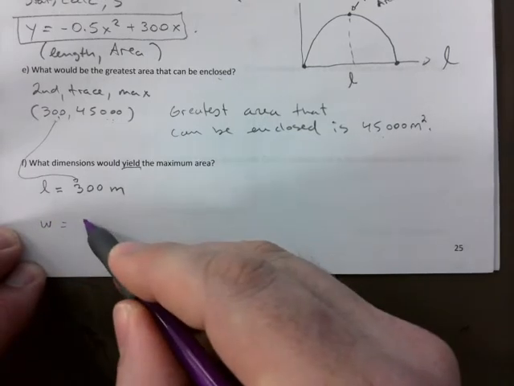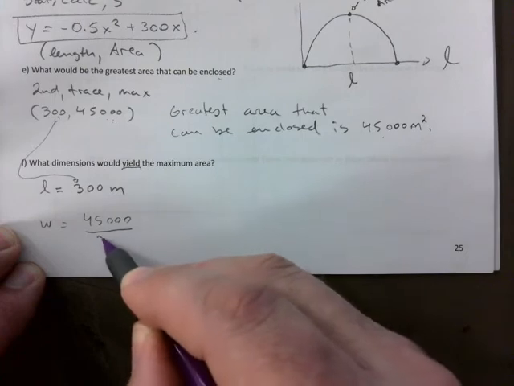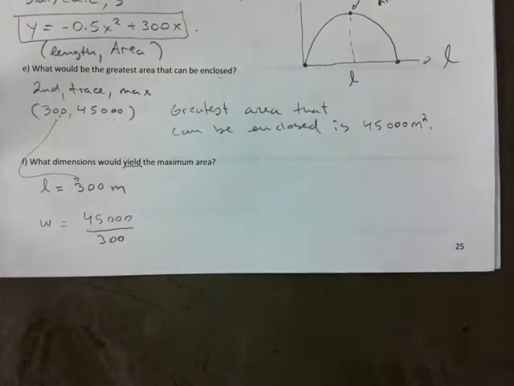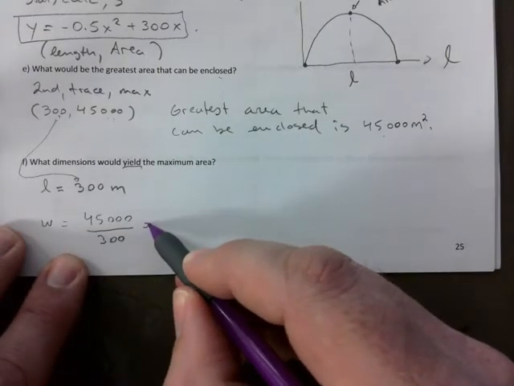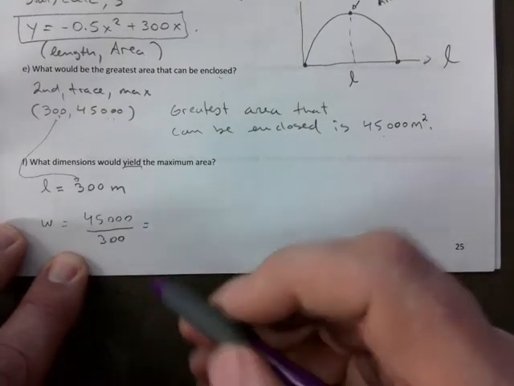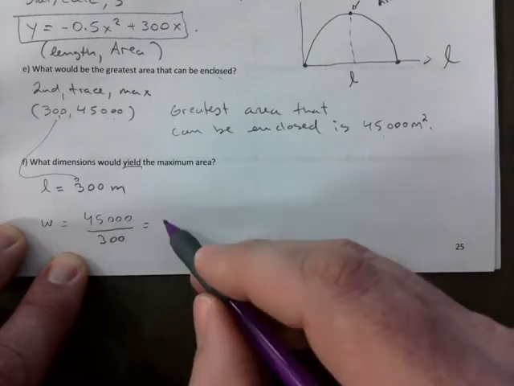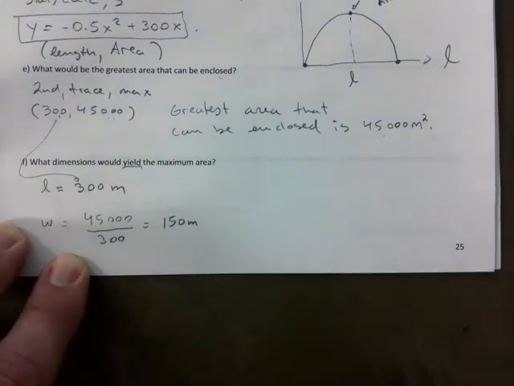The width would be 45,000 divided by 300, because if you divide your area by the length, in this case, you would get your width. And what is that? 150? Yeah, it's 150 meters.